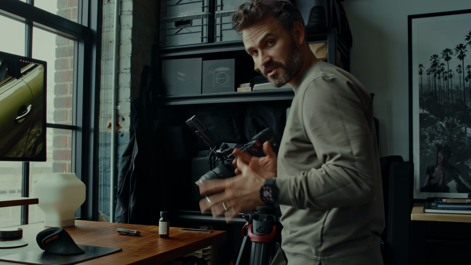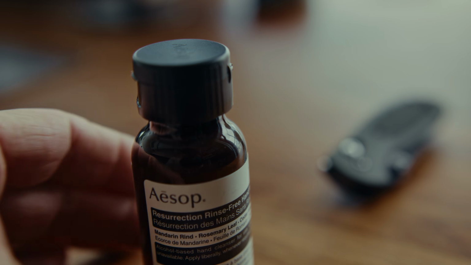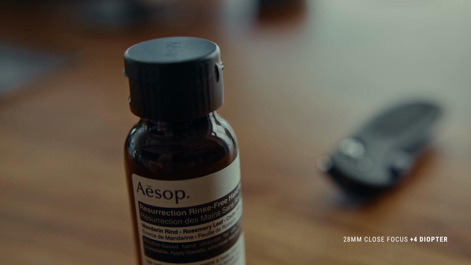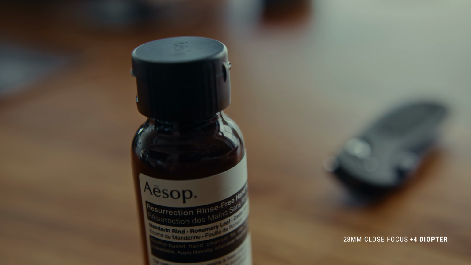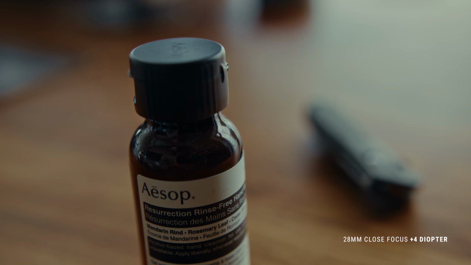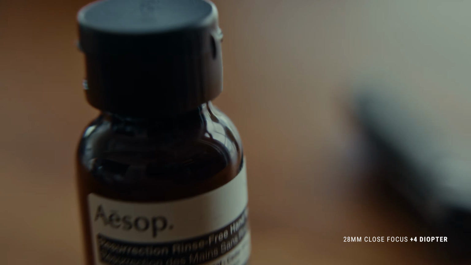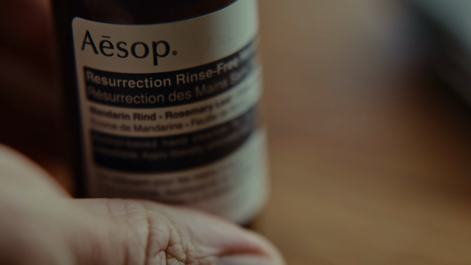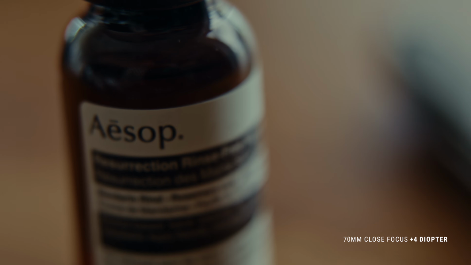Okay, I'm gonna throw a +4 on, you can really see. This is my minimum here, and I'll go back and show you guys after this what the +2, +4, and +8 looked different wise on this. But again, this is at 28 on here, okay? Now if I go to 70, I gotta back this up a tiny bit, boom, right in there.